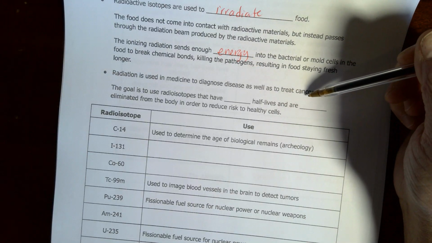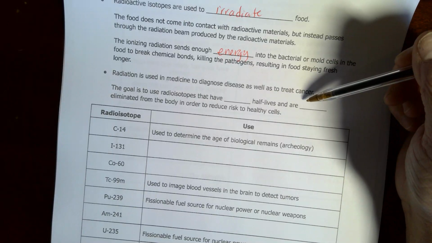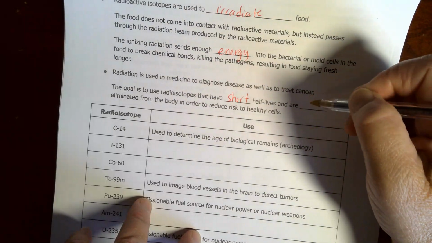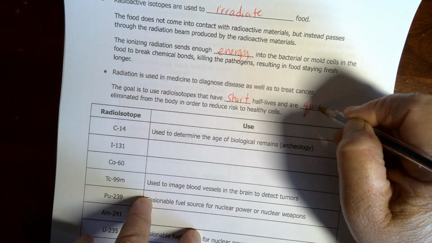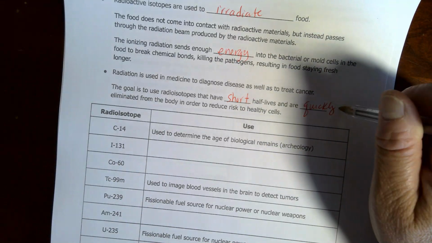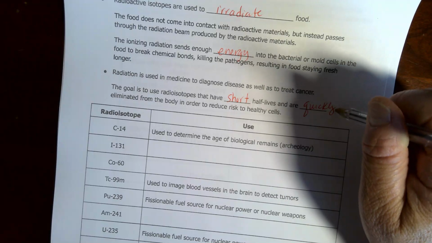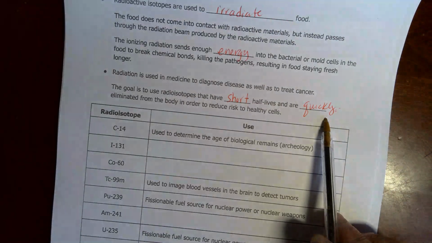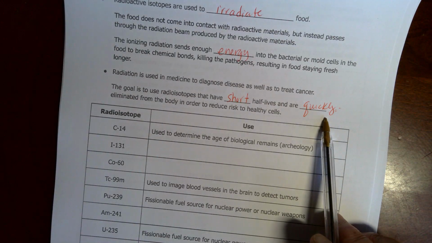If this is the case, the goal is to use radioisotopes that have a very short half-life and are quickly eliminated from the body in order to reduce risk to healthy cells. What we mean by being eliminated quickly from the body is that these are isotopes that would not get incorporated into your bone structure. These are isotopes that would not get incorporated into fat tissue.